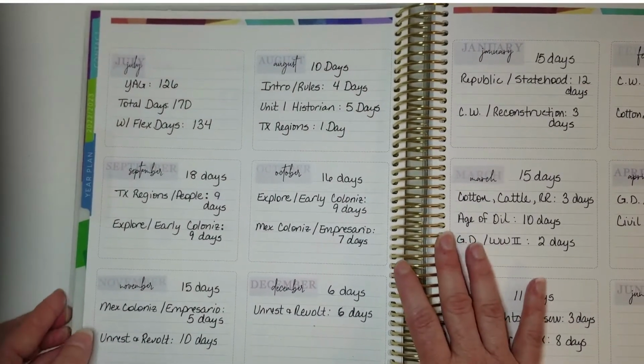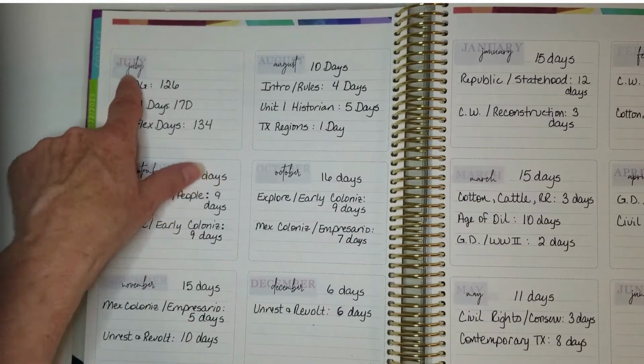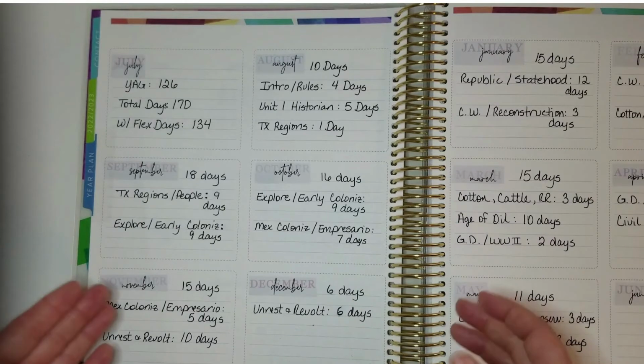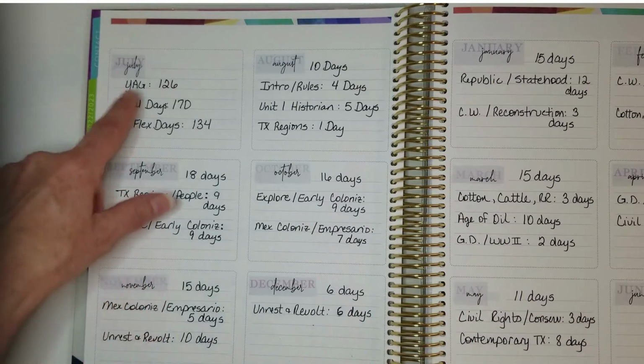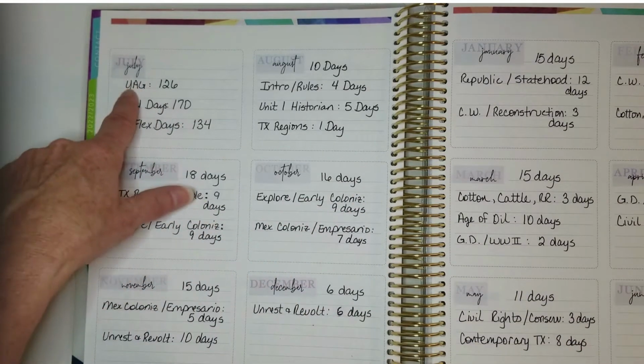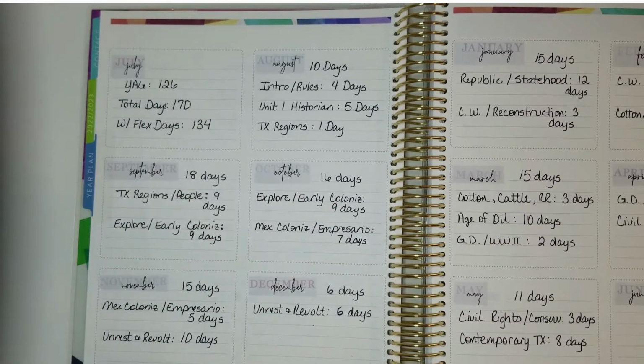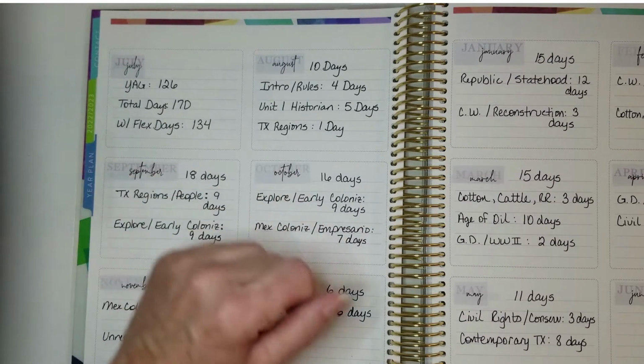Then my year at a glance. I found these stickers with the months on it just as a free PDF on the web. And this is how I laid it out. Our year at a glance is 126 days. So I have to complete all of my topics in 126 days.